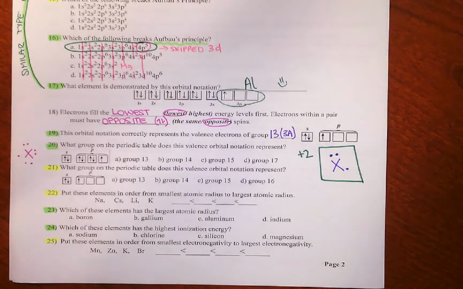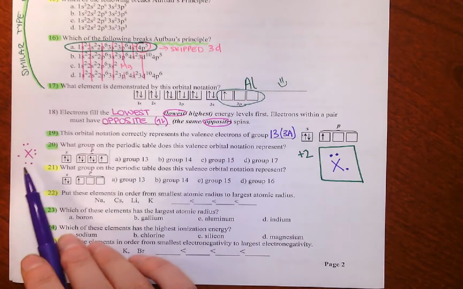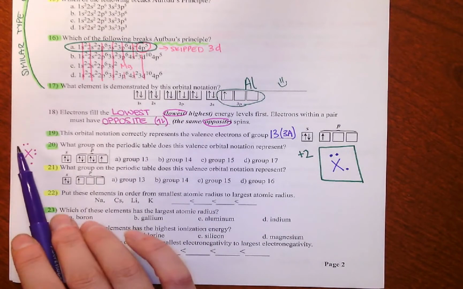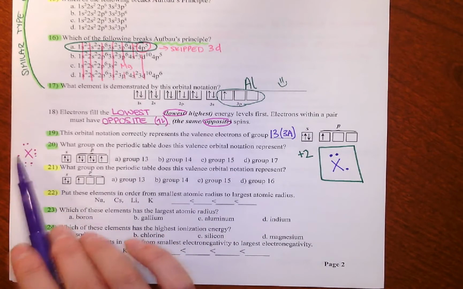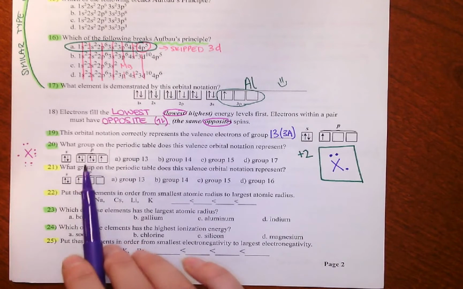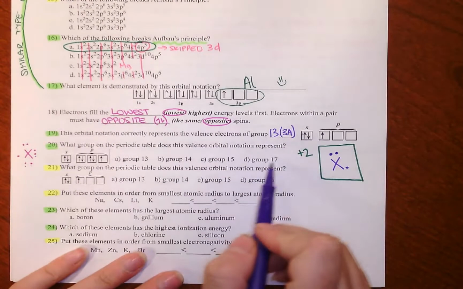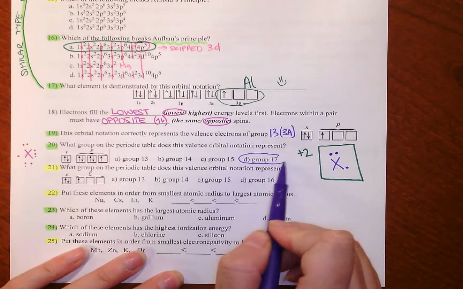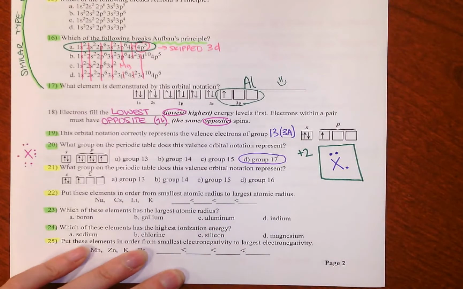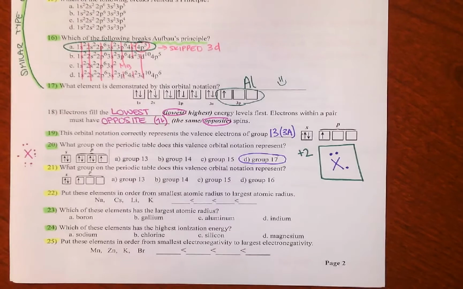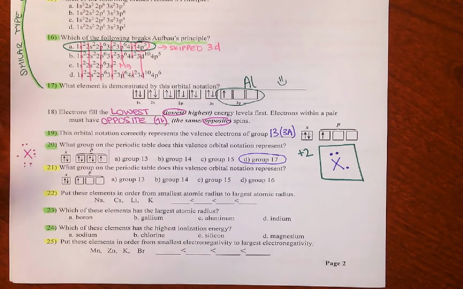Number 20, what group on the periodic table does this valence orbital notation represent? Okay, and I drew this Lewis dot structure as well. 1, 2, 3, 4, 5, 6, 7 dots, just like 1, 2, 3, 4, 5, 6, 7 arrows. 7 valence electrons would belong to group 17 or 7A. The halogens, I could also say. Very similar to what you're going to go ahead and do on 21, the same type of process. Okay, sorry, I was trying to get that focused.